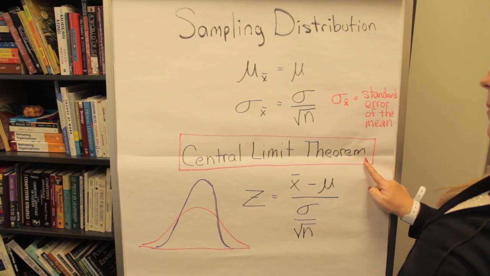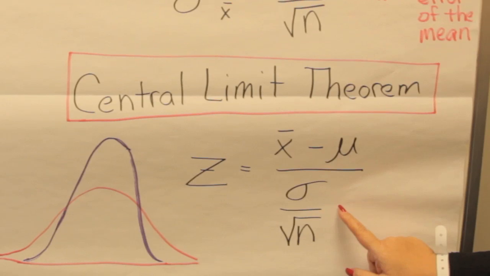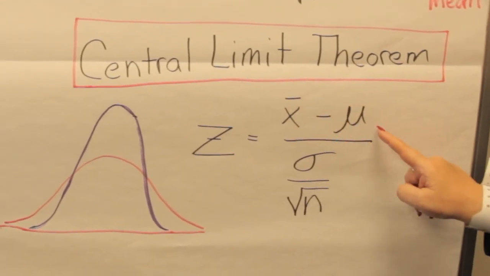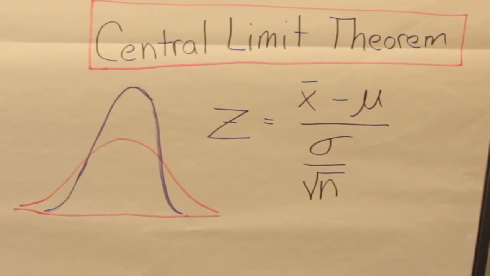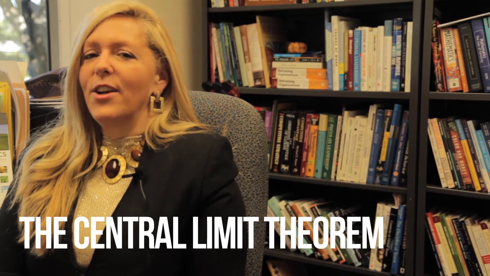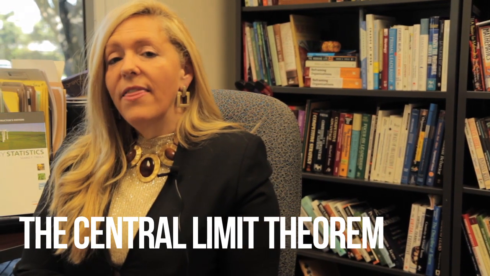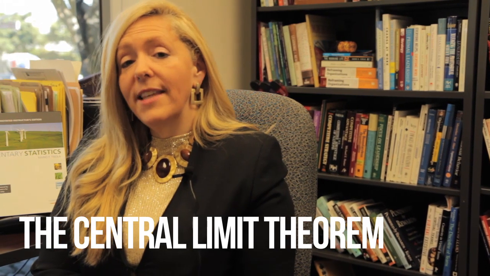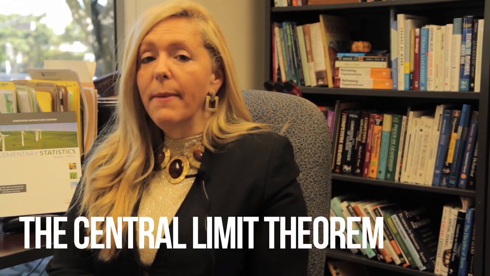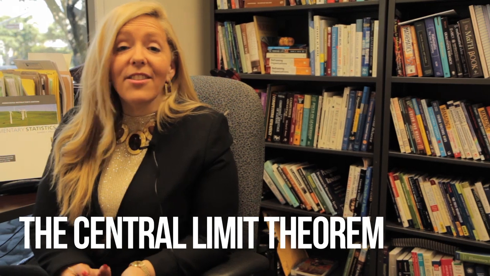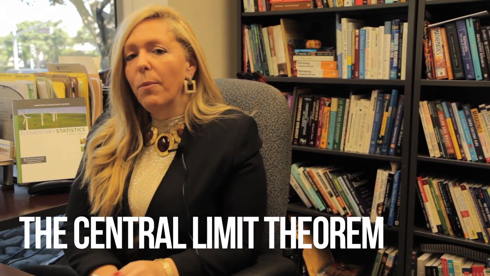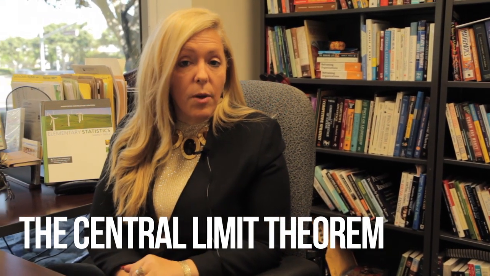In the central limit theorem, the z-score we use is x bar minus mu over sigma over the square root of n. The central limit theorem states that if the sample size is large enough, then the distribution of all the sampling means will approximate the normal distribution. This is true even if the original population is not normally distributed.